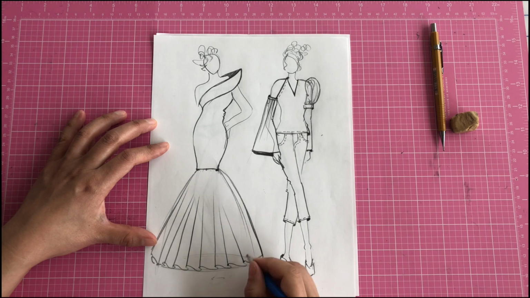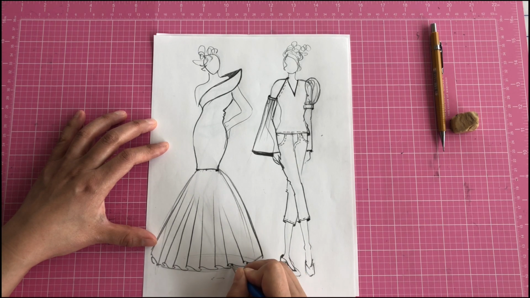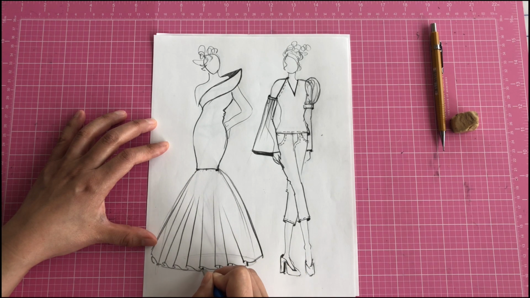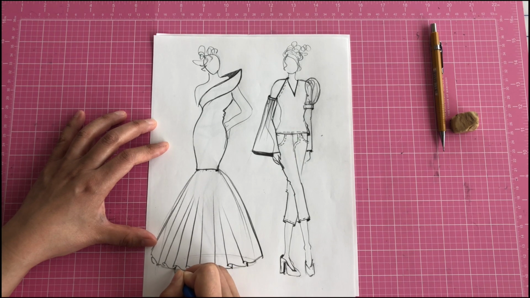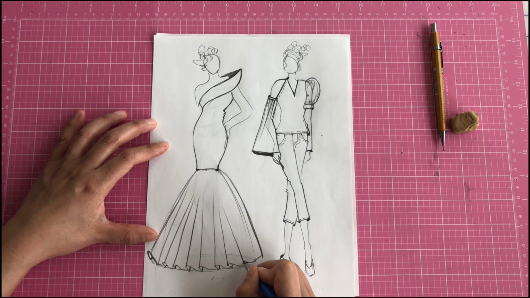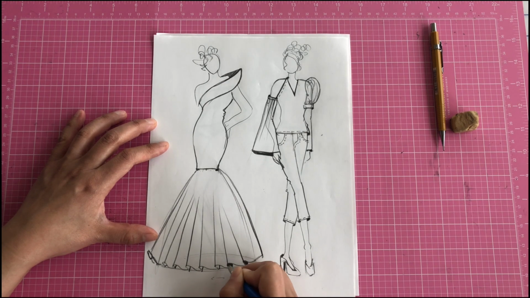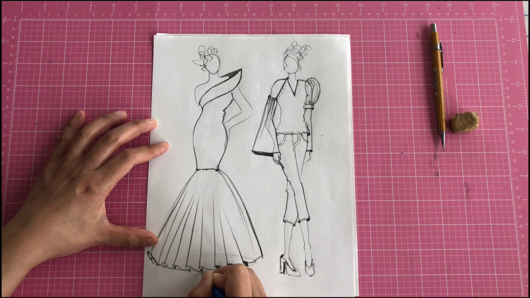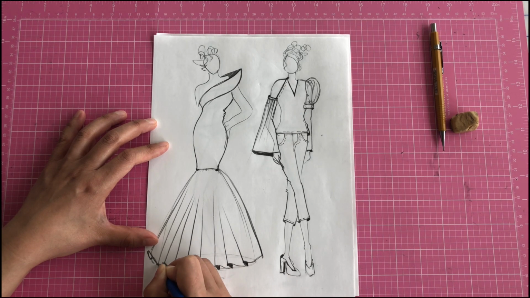Step 3, you're going to draw a straight line inside that loop for all of them, in fact. And the last step is to darken the inside of those. By doing this, you will create dimension in your skirt.